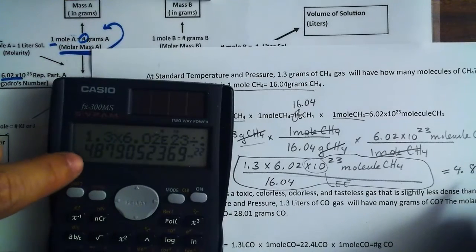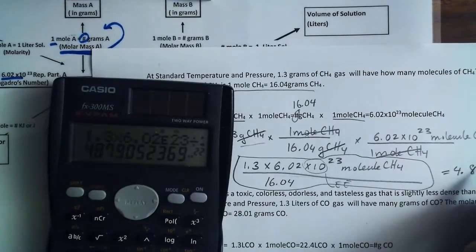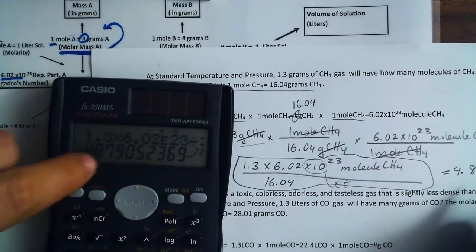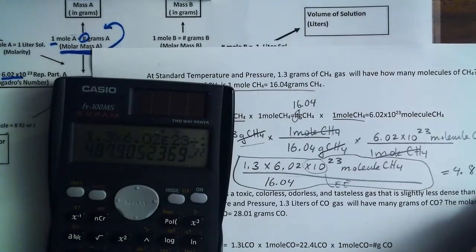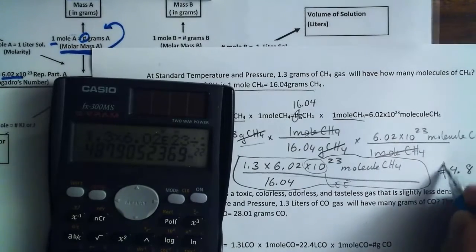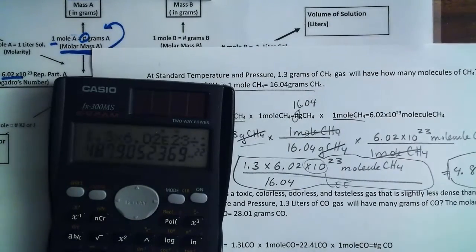So we'll just round our answer to 2 decimal places: 4.88, because that 9 will make a 7, times 10 to the 22nd molecules of CH4, and that is our final answer if we plug into the calculator.